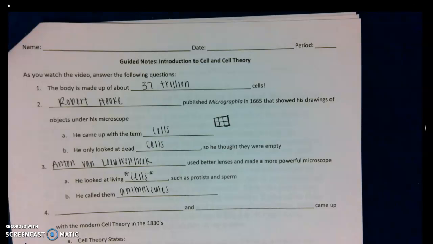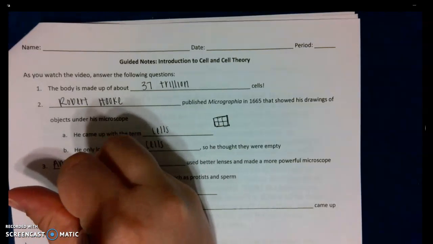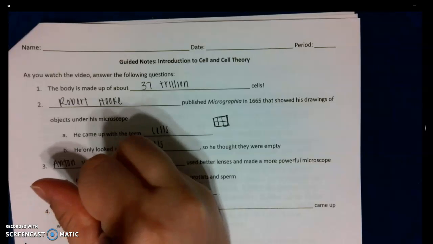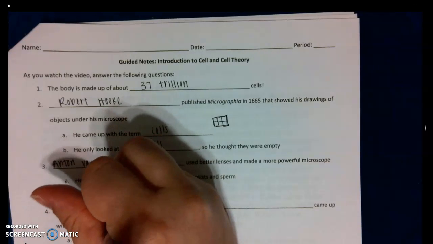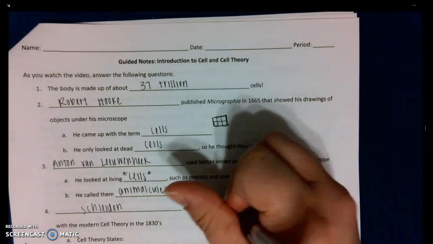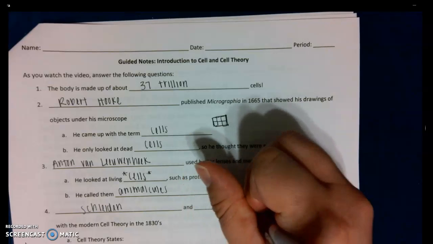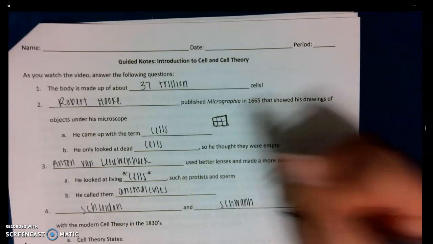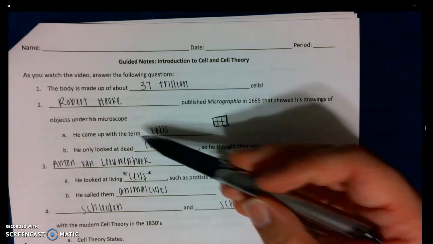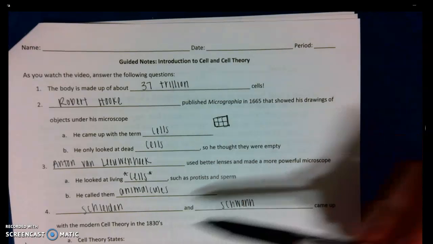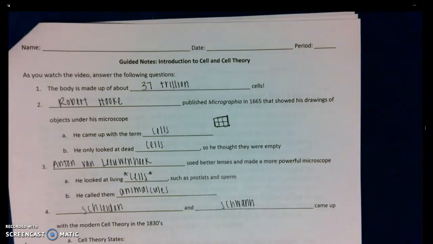And like we said before, many scientists helped come up with the modern cell theory, but two scientists that were particularly helpful were Schleiden and Schwann. And there was more information about them in the video, the Wacky History one. I just want you to be familiar with these different scientists' names because they were important.